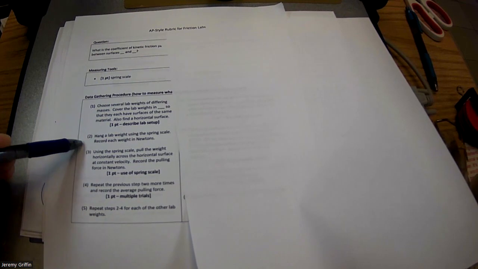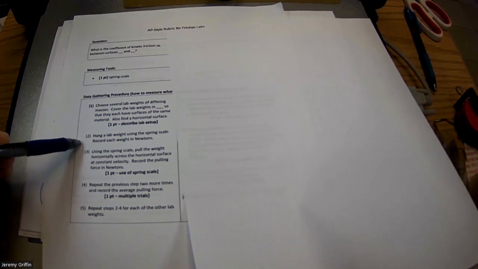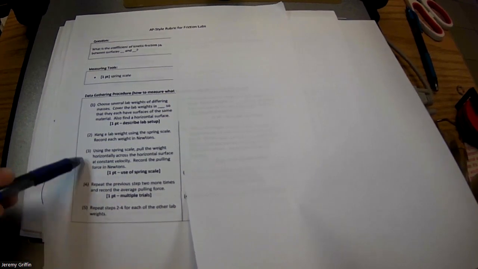It's a horizontal surface. Step 2, hang the lab weight using the spring scale. Record the weight in newtons. Remember, the ultimate question is what is the coefficient of friction between the surfaces? So we got the basic lab setup. We got hang the lab weight and record the weight in newtons. You guys did newtons, not grams, right? If you have a number on your paper that says like 200, I bet that's grams. You did newtons.